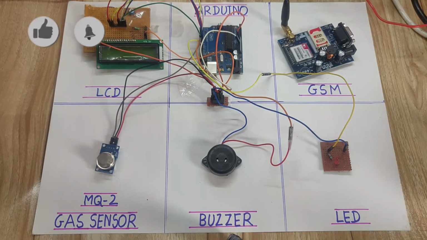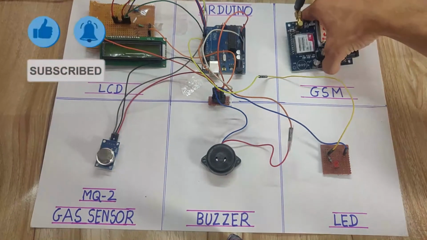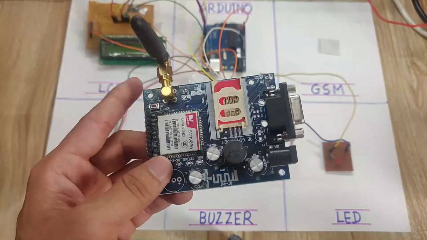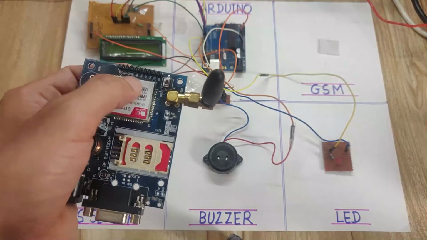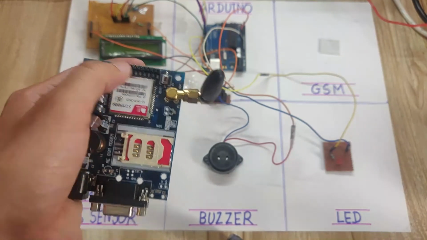Okay, in this way the LED part is also completed. Now the next part is the GSM module. Basically I have used a SIM 900A GSM. You can purchase this GSM from Amazon or from Flipkart. At this point there are many pins on the GSM, but we will use only the ground pin and the RX pin of the GSM.